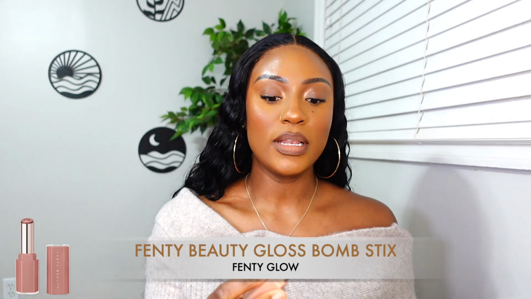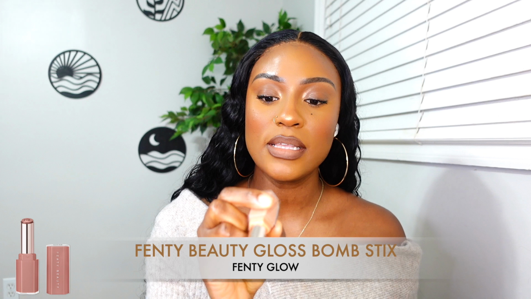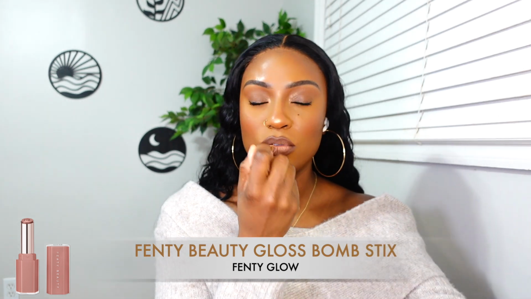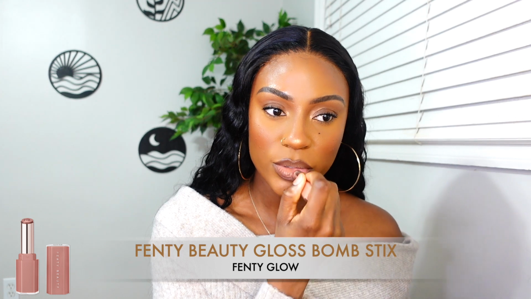I'm just gonna go in with a little bit of lip gloss. This is the Fenty Gloss Bomb Sticks in the shade Fenty Glow. I'm going to put that on top of this. This is also close to my skin tone.